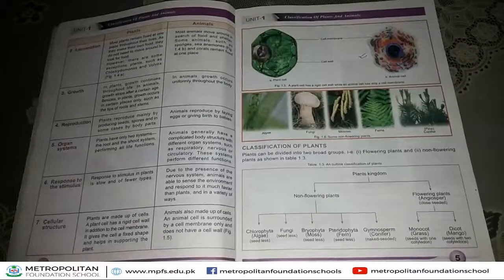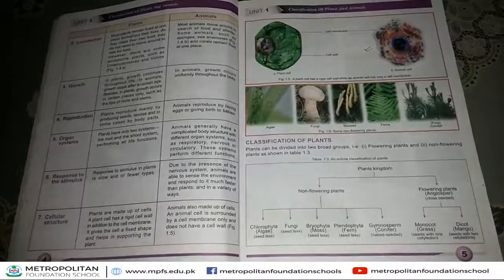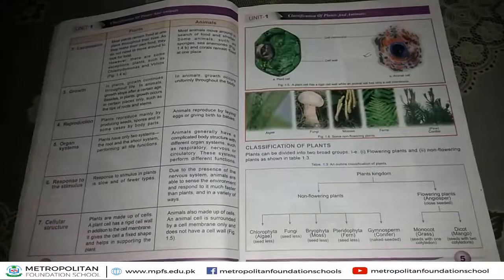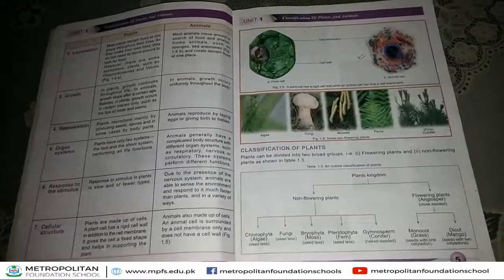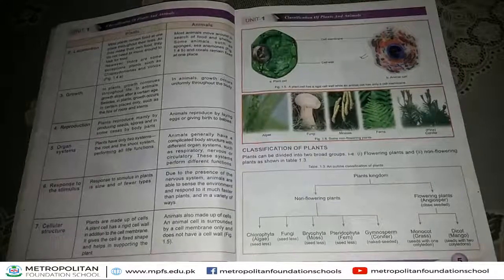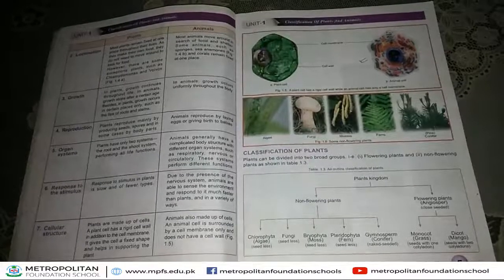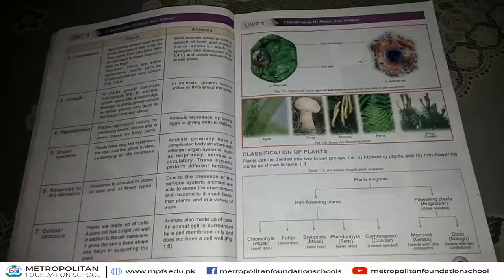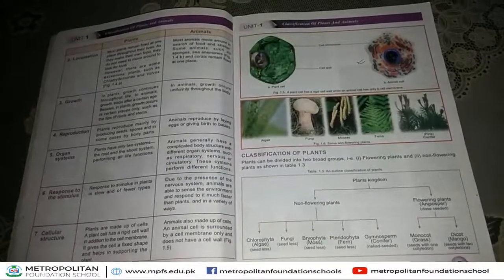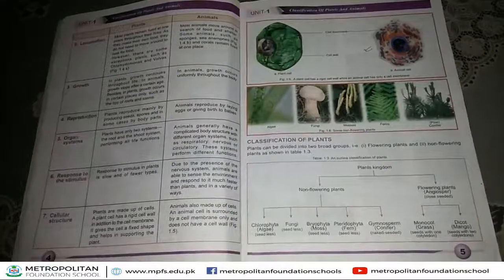Now, we discuss classification of plants. Plants can be divided into two broad groups. Number 1, flowering plants, and number 2, non-flowering plants. In plant kingdom, all plants are included. Plant kingdom is divided into two major groups. Number 1, non-flowering plants. Number 2, flowering plants.